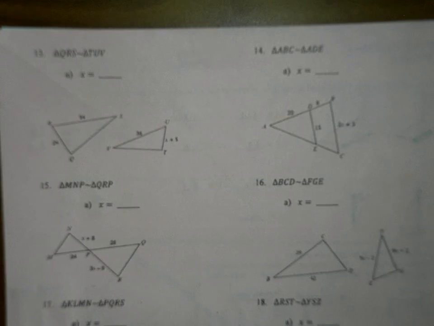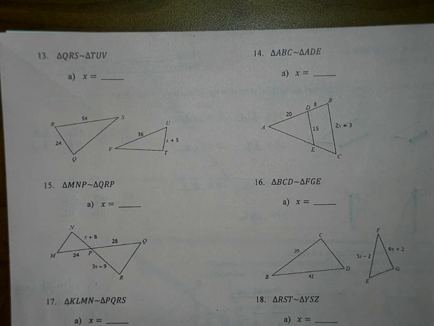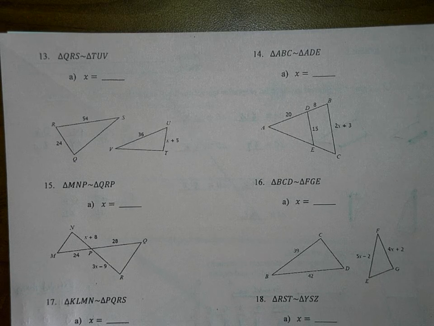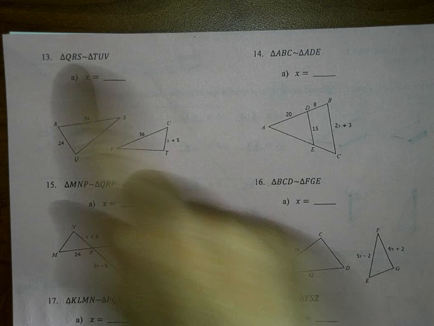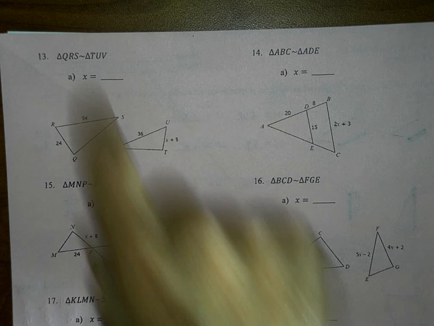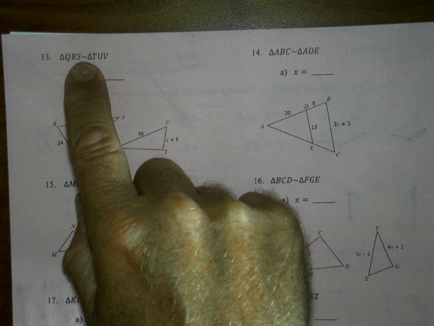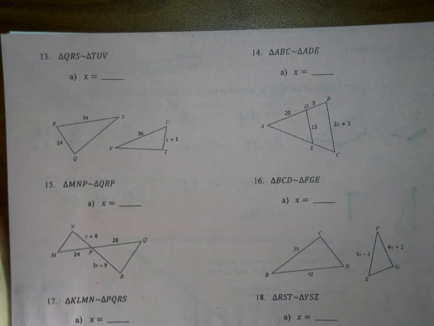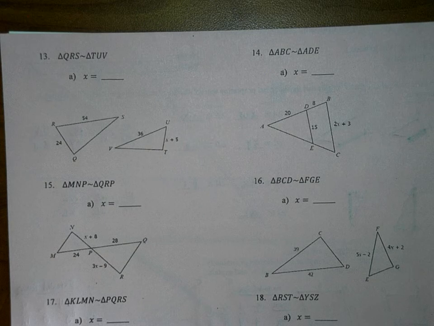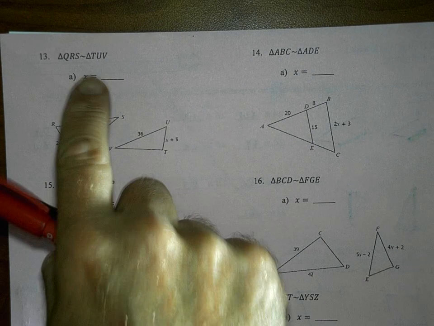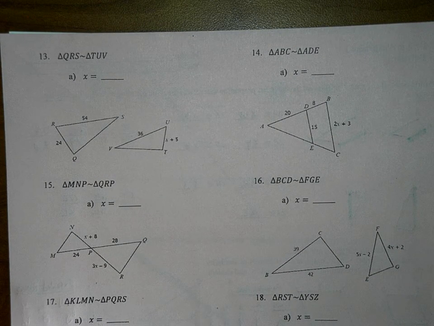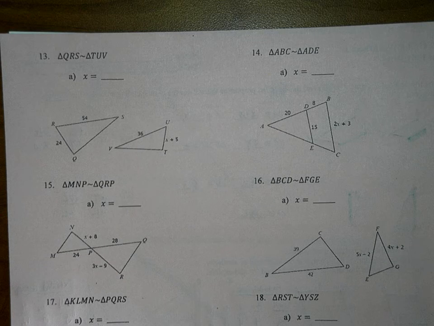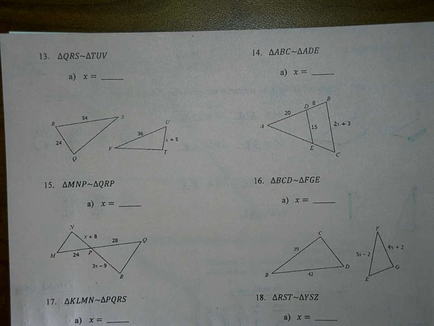Notice in these problems, numbers 13 through 19, you're always given two shapes that are similar to one another. Remember that symbol right there, which is called tilde, is translated as "is similar to." What we're going to do is solve for x, and the way we do this is by setting up proportions.